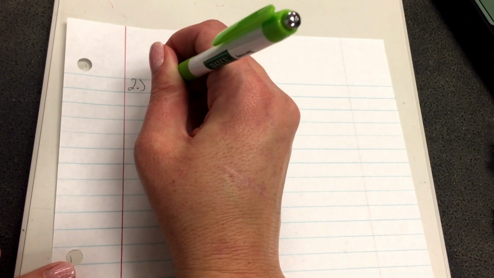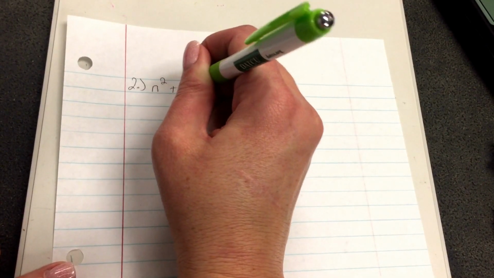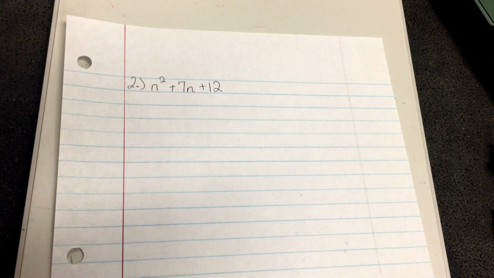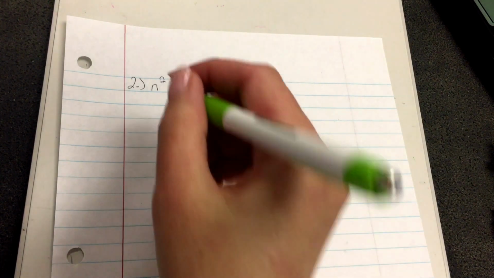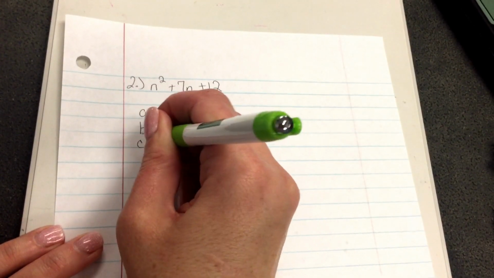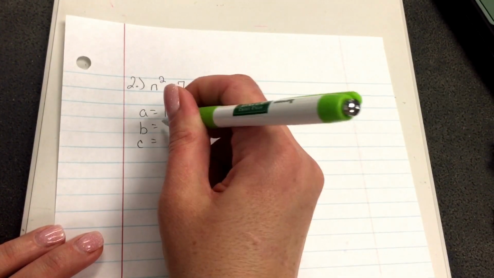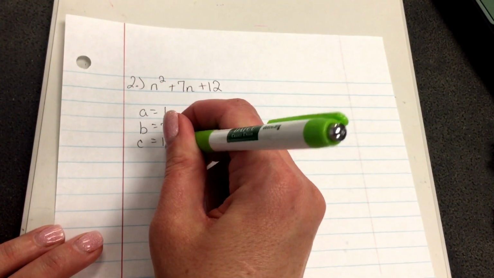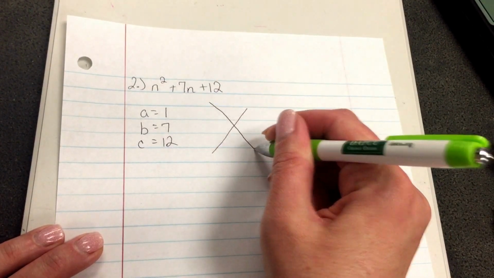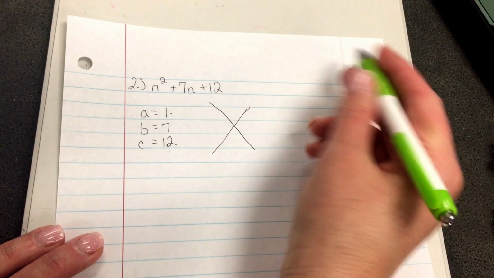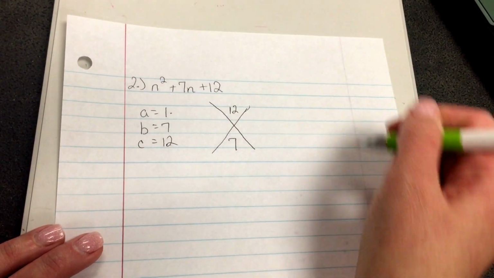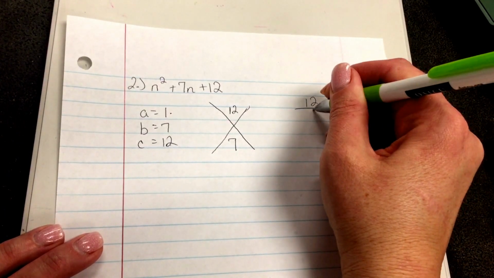It says n squared plus 7n plus 12, okay? So the first thing we're going to do, we're going to list out A, B, and C. A is 1, B is 7, C is 12. We make our X factor. 1 times 12 is 12, and 7 goes in the basement. Now we make our T-chart.